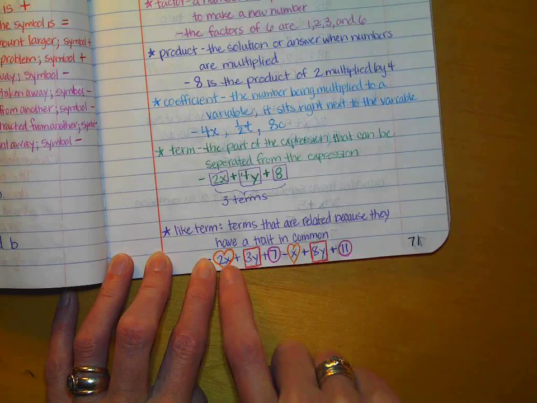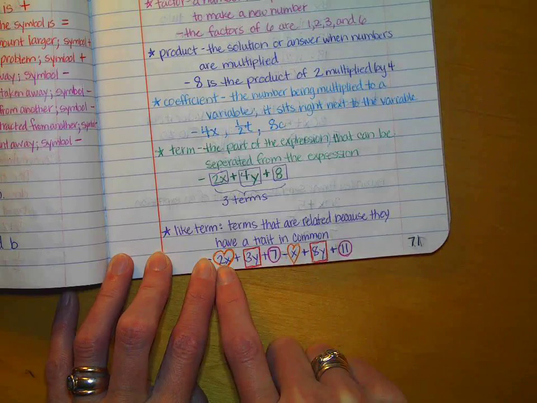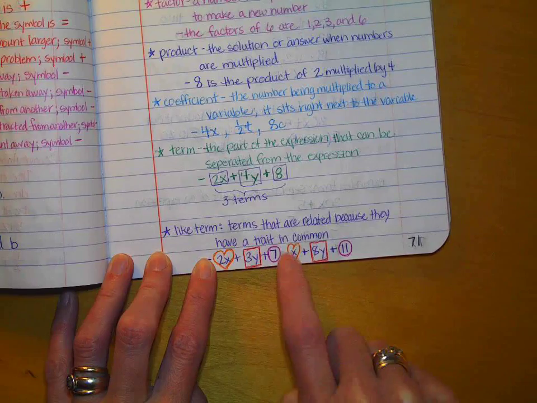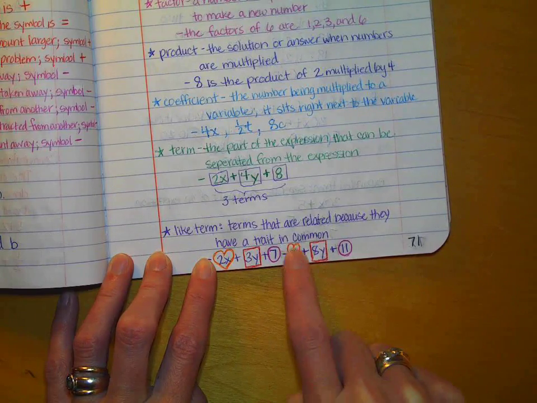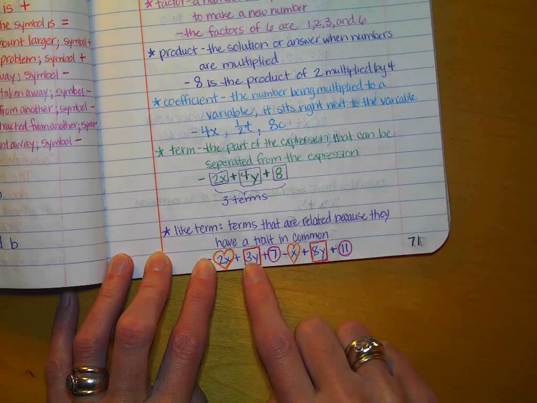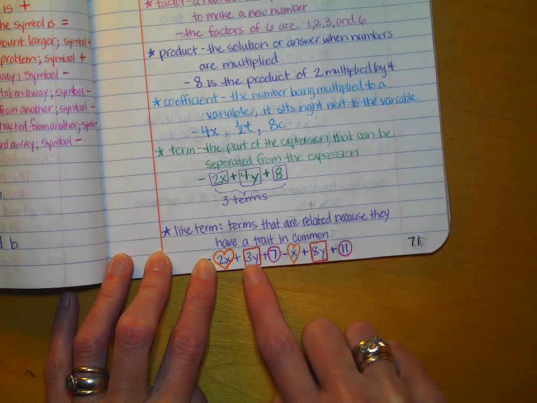The thing that they have in common, or the trait that they have in common, is that they have the x. So 2x plus, or minus, sorry, not plus, because look, that's a minus sign. 2x minus x. So those two belong in the same group, so they both have been circled by an orange heart. Okay? Then I have 3y with a red rectangle and 8y with a red rectangle.